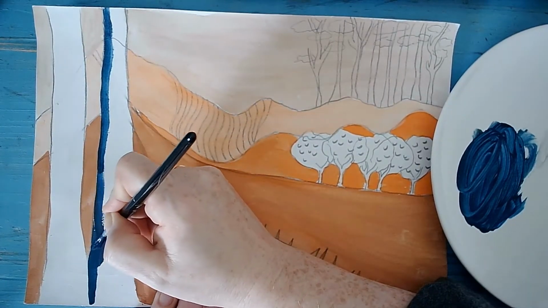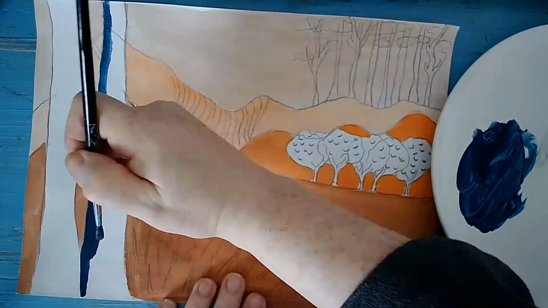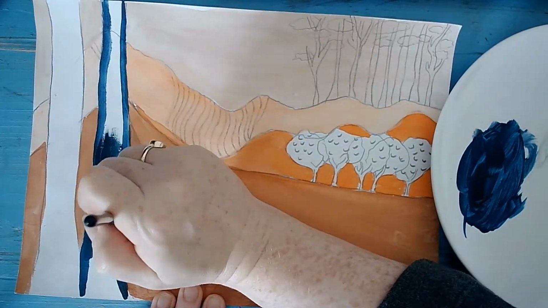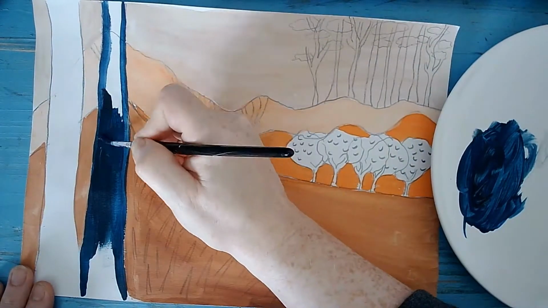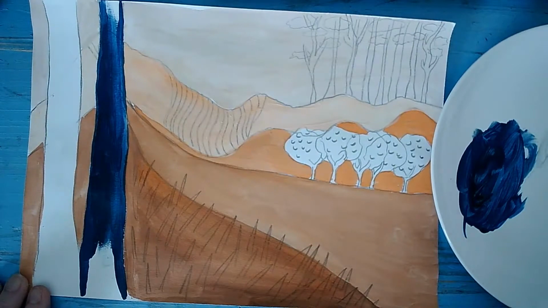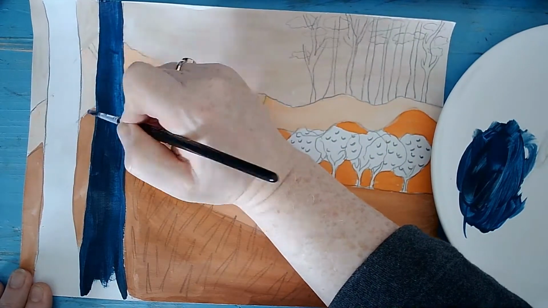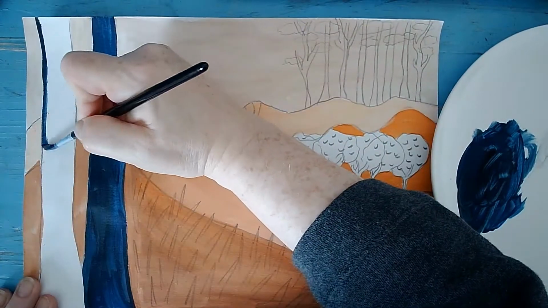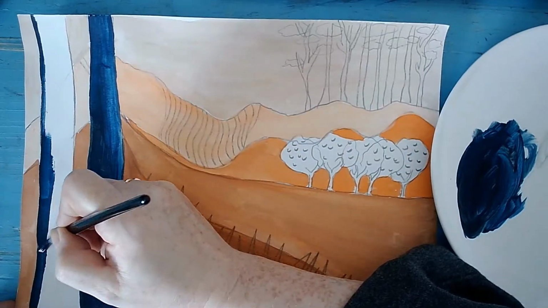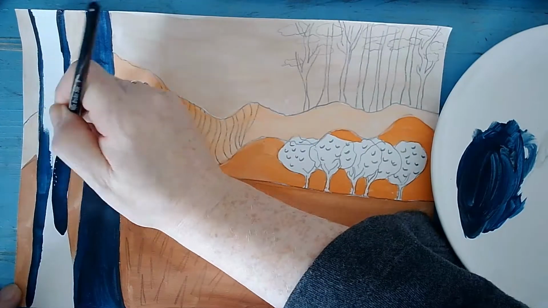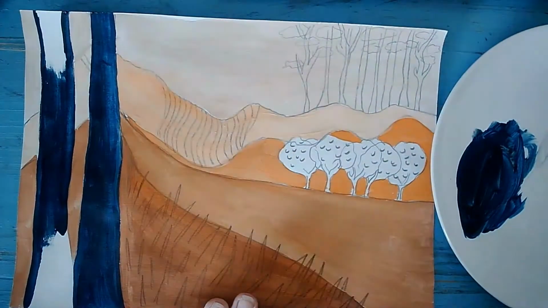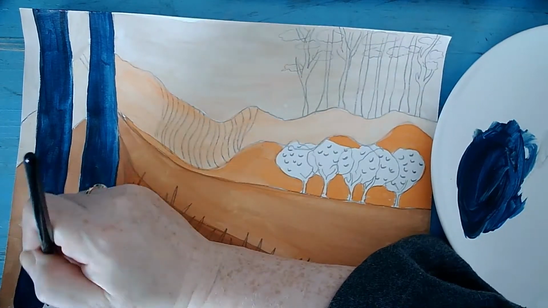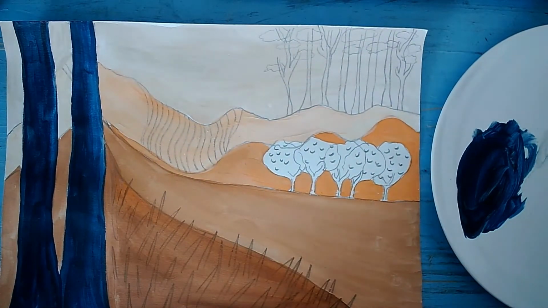So in this case, my brush strokes are going vertically up and down. So that's my dark trees.